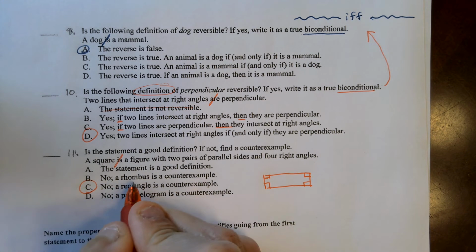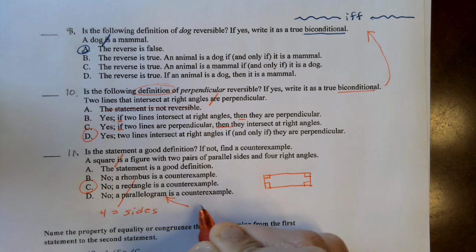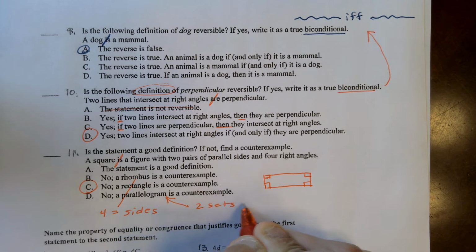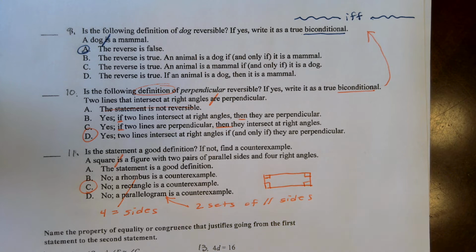And just so you know, a rhombus is something that has four equal sides. A parallelogram has two sets of parallel sides. So a rhombus, sometimes people think of like a kite, where all the angles aren't necessarily 90 degrees, but the sides are all the same. Or not a kite, like a diamond.